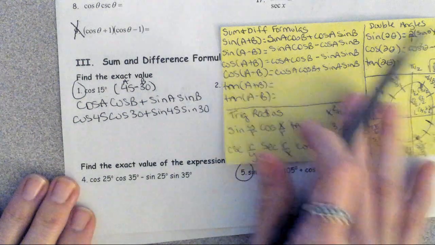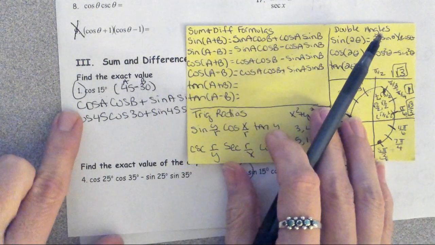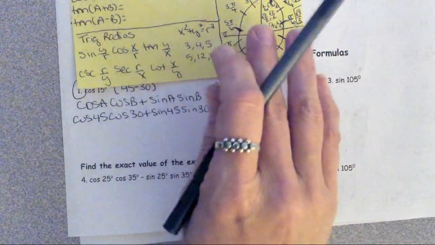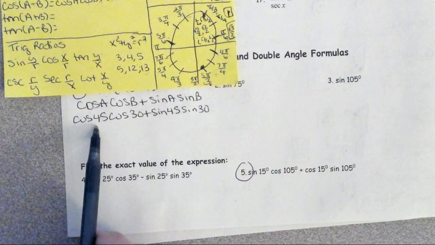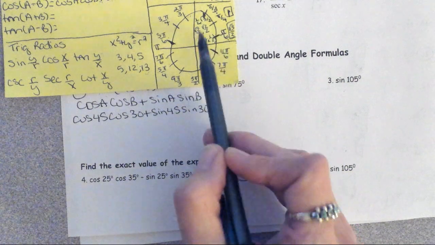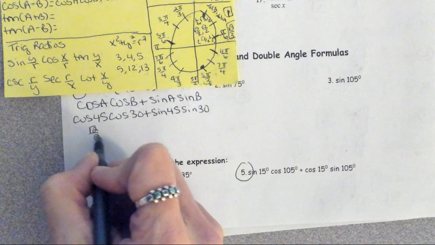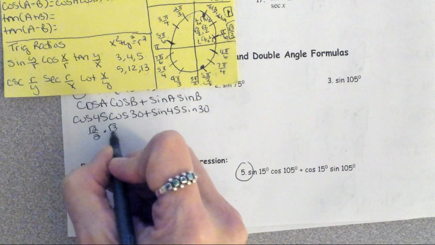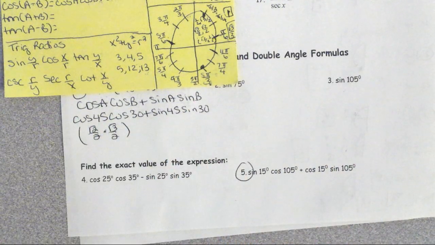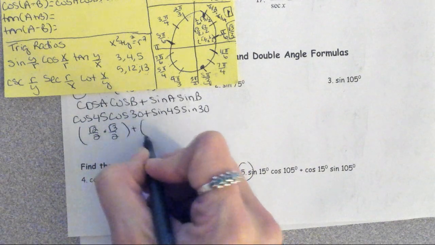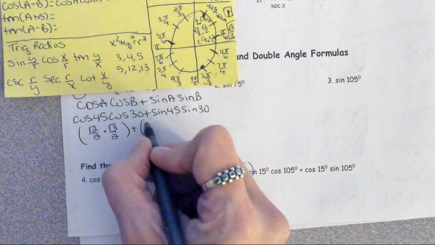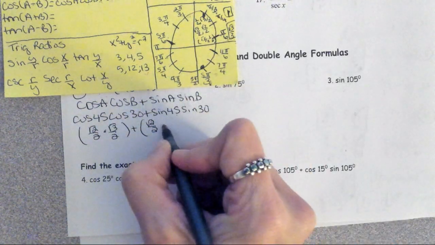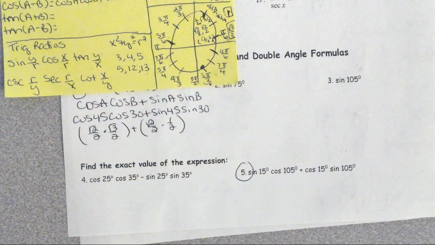Okay, so now what you're going to do is go to your circle and get your cosine, your x values, and your sine, your y values, right off your circle. So at 45 degrees, cosine is root 2 over 2. At 30 degrees, cosine is root 3 over 2. Okay, so that's the first part. I'll bring down my plus sign. At 45 degrees, sine is root 2 over 2. At 30 degrees, sine is 1/2.